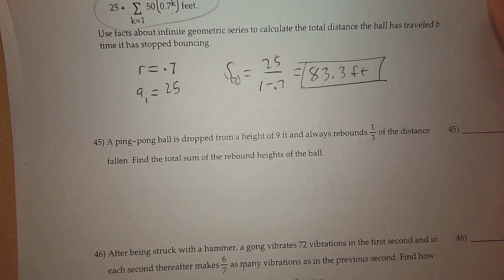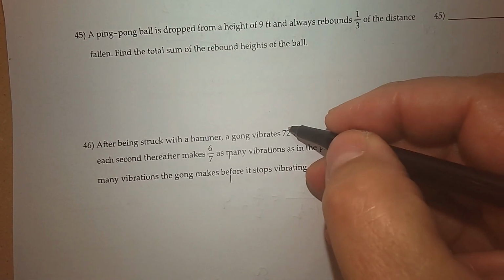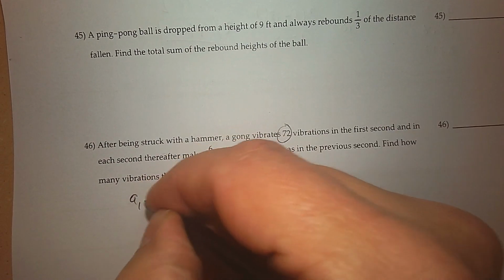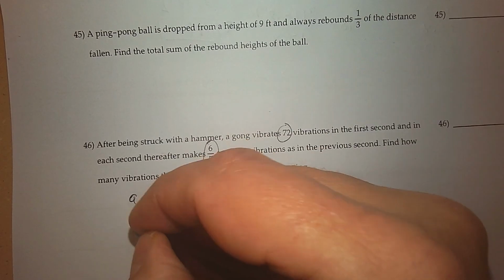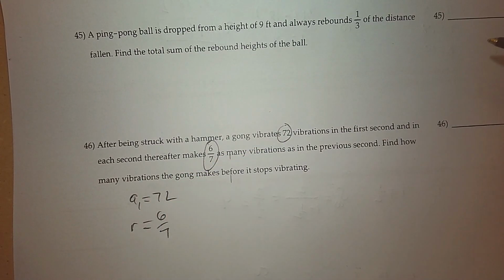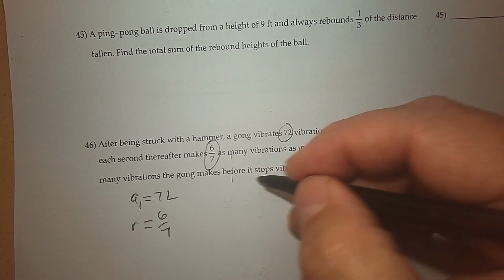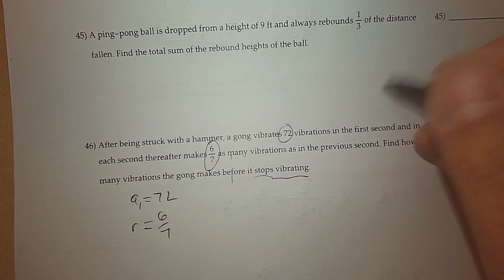Last one, 46. After being struck with a hammer, a gong vibrates 72 vibrations in the first second. That definitely sounds like A1. And in each second thereafter, it makes 6/7 of it. So that's a ratio, 6/7 of the previous one. Find how many vibrations a gong makes before it stops vibrating. So that's a way of saying to infinity. So it just goes until it stops.